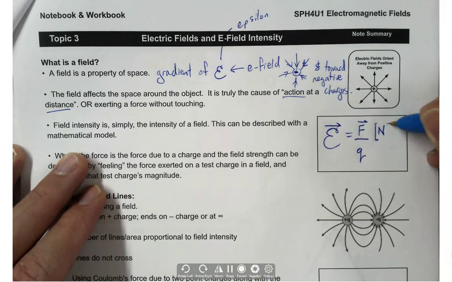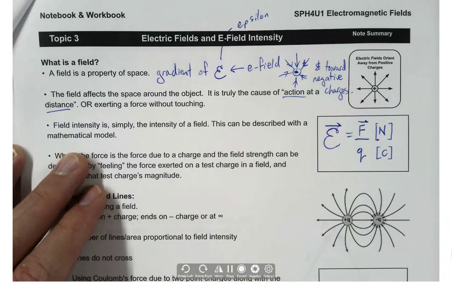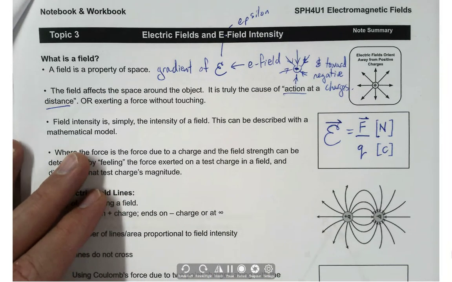With electric fields, we talk about units of newtons per coulomb. So, like a gravitational field is newtons per kilogram, electric field is newtons per coulomb. So, again, similarities. Not the same, but similarities and things that we're familiar with. And it's nice to have familiarity.